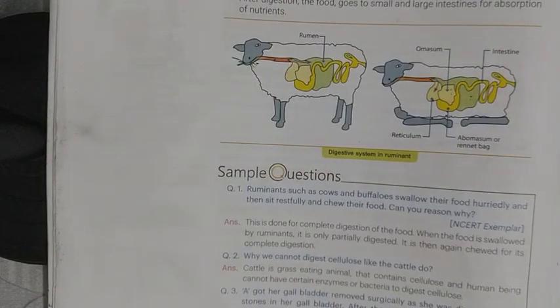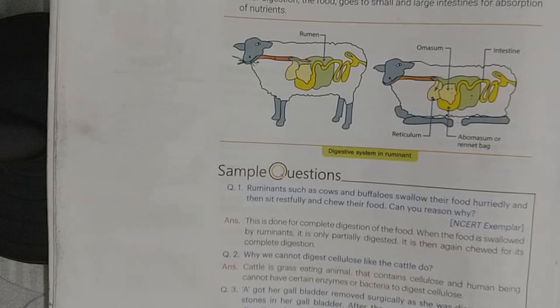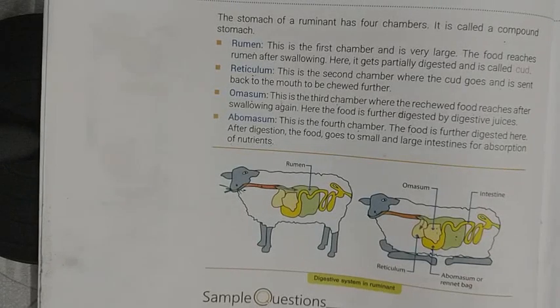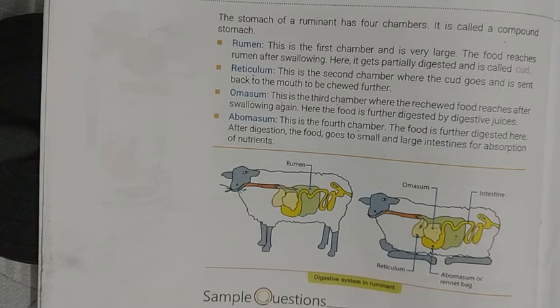So, students, ruminants such as cows and buffaloes swallow their food hurriedly and then rest fully and chew their food. Can you reason why? So the answer is, this is done for complete digestion of the food. When the food is swallowed by ruminants, it is only partially digested. It is then again chewed for its complete digestion.